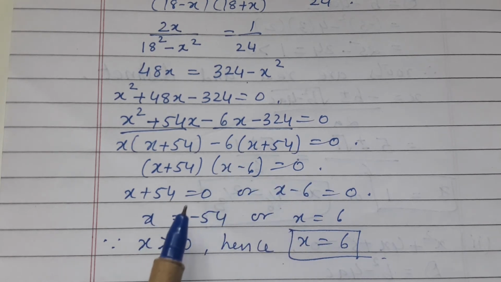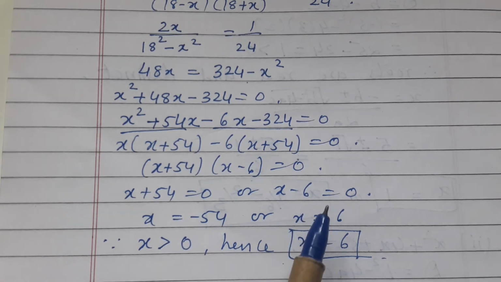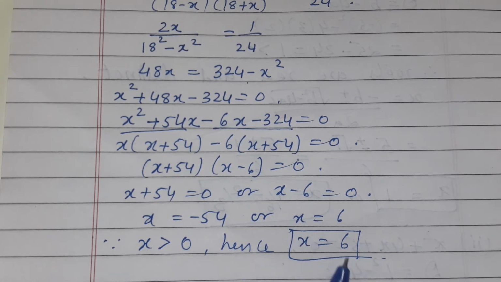In these two terms, x + 54 is common into x − 6 equals to 0. Either x + 54 is 0 or x − 6 is equal to 0. x is equal to −54 or x is equal to 6. Since it is given x is greater than 0, hence x is equal to only 6.